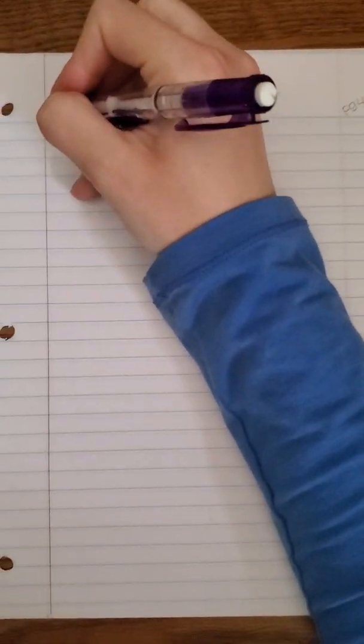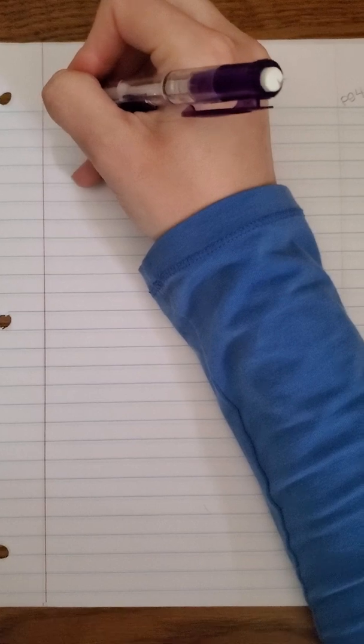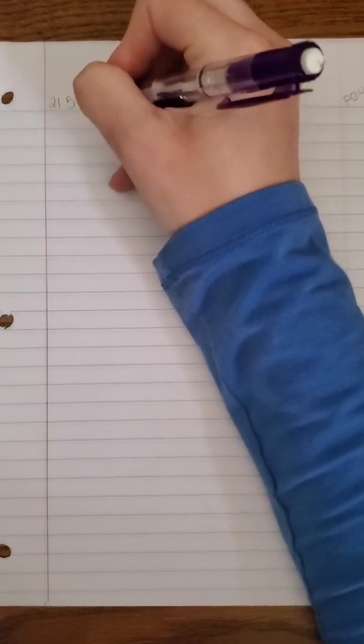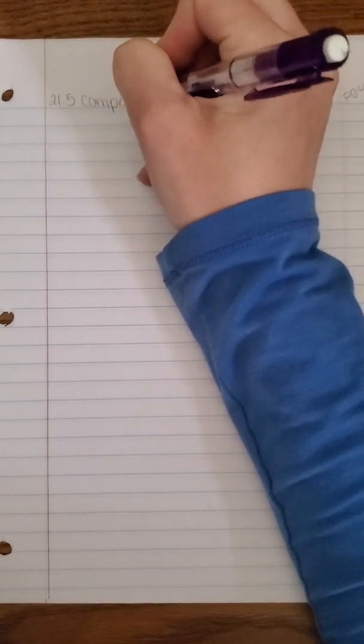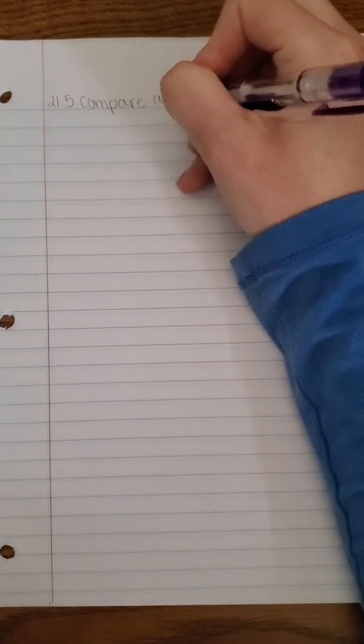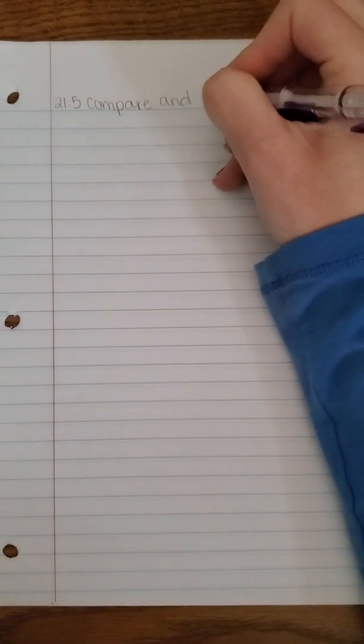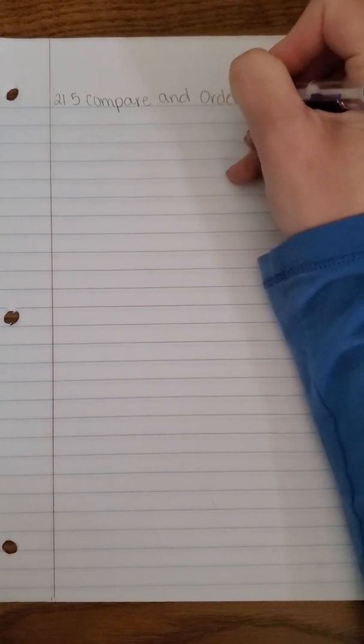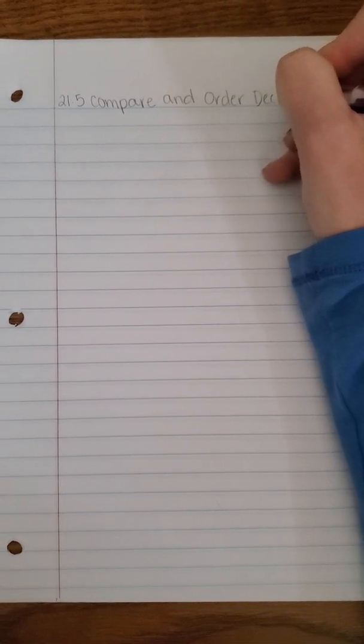For math today, we are going to begin on page 418. The lesson we are going to focus on is lesson 5 of compare and order decimals. So chapter 21, lesson 5, compare and order decimals.